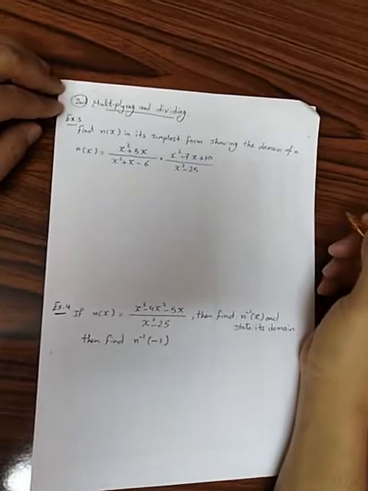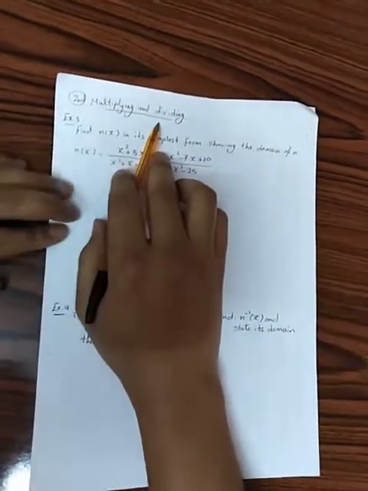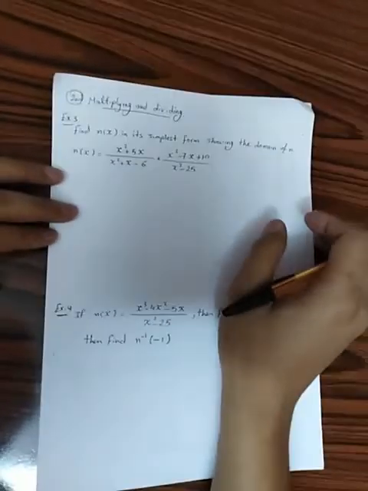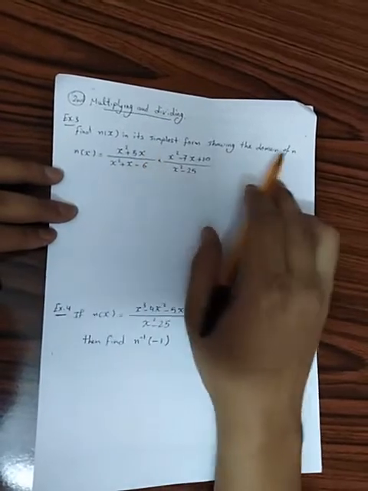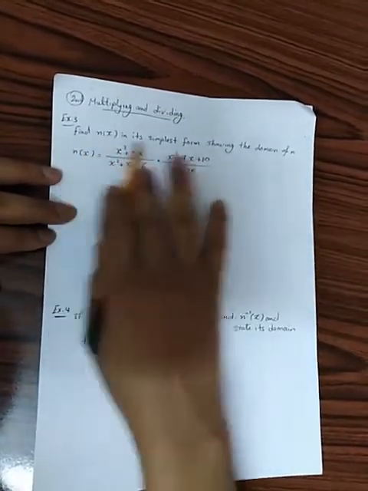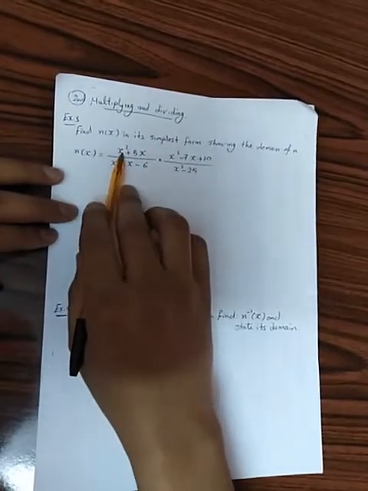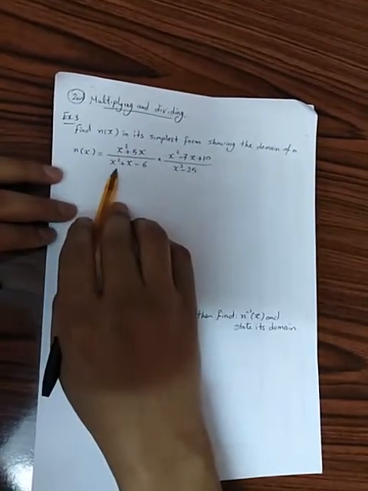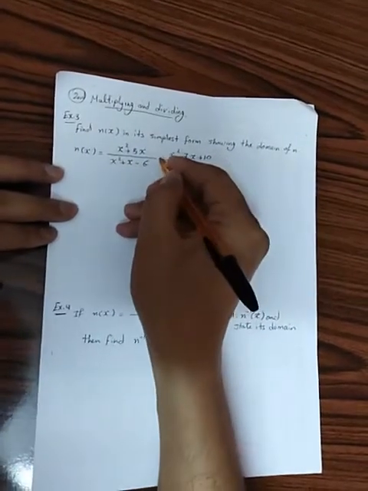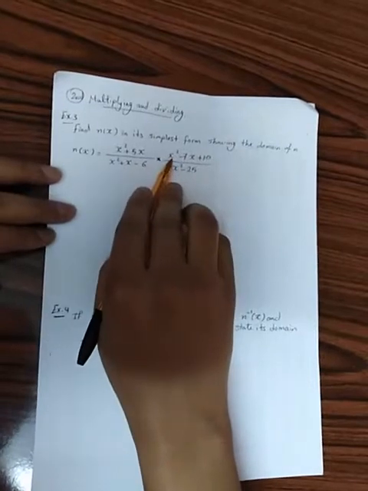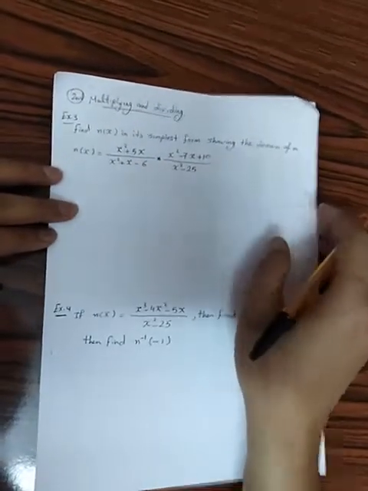The second part of lesson 4 is multiplying and dividing two algebraic fractions. Example number 3. Find n(x) in its simplest form, showing the domain. This is a constant question. n(x) equals (x² + 5x) over (x² + x − 6) multiplied by (x² − 7x + 10) over (x² − 25).